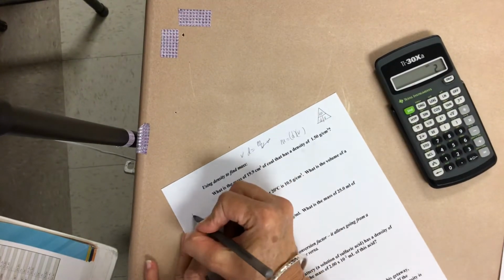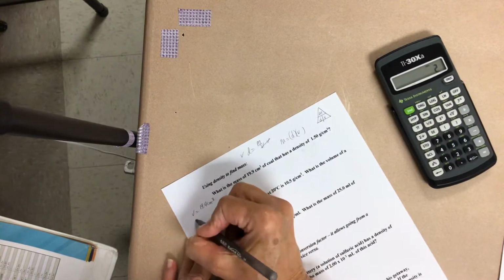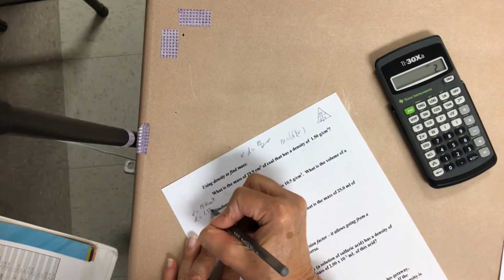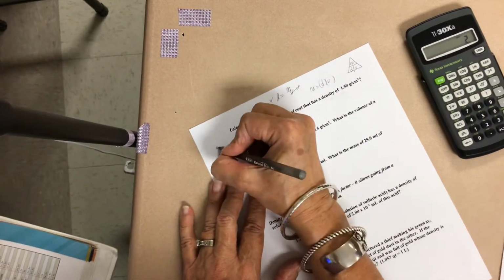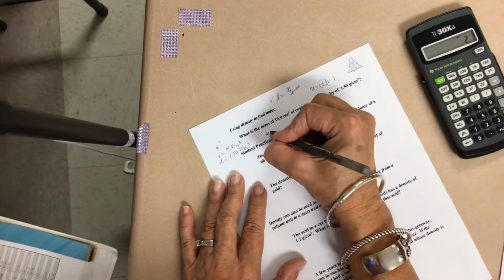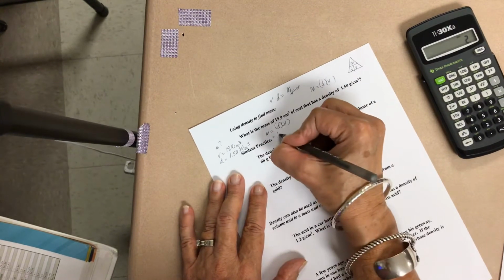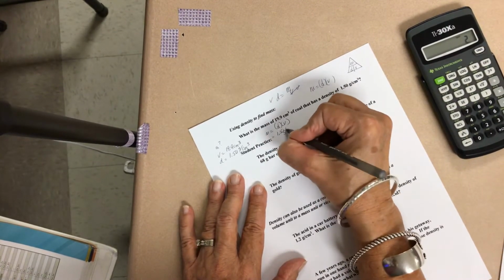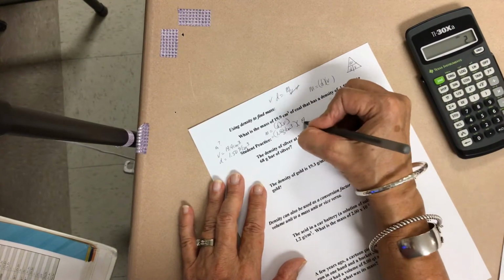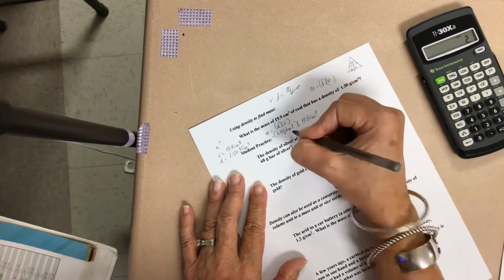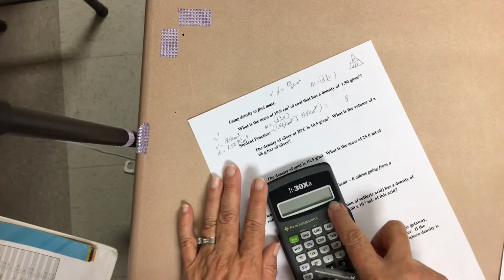So we have a volume of 19.9 centimeters cubed. We have a density of 1.50 grams per centimeter cubed, and we want to know mass. So your manipulated formula is M is equal to D times V. Your density is 1.50 grams per centimeter cubed. Your volume is 19.9 centimeters cubed. Centimeters cubed will cancel. You will be left with grams, and that is a mass unit.